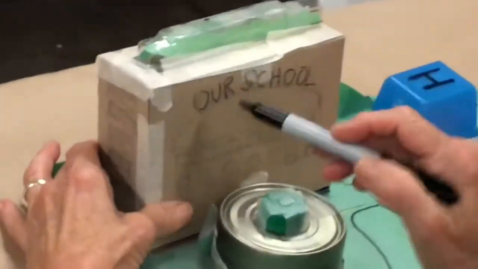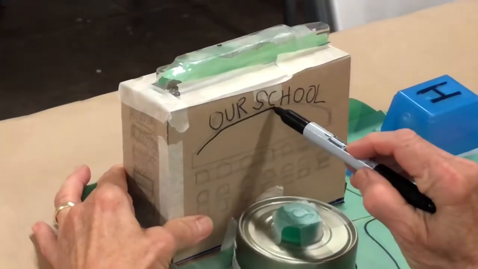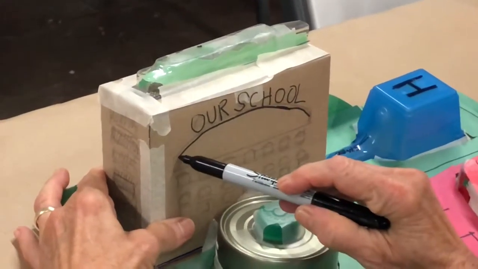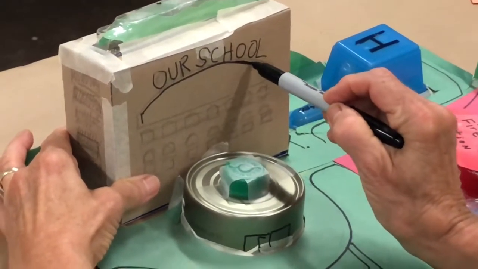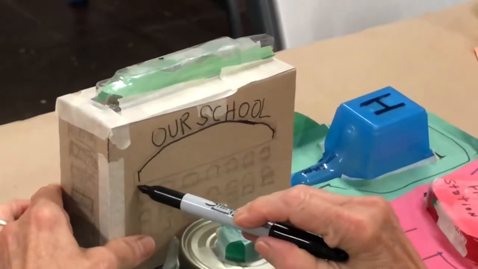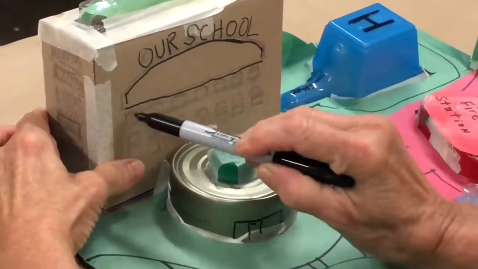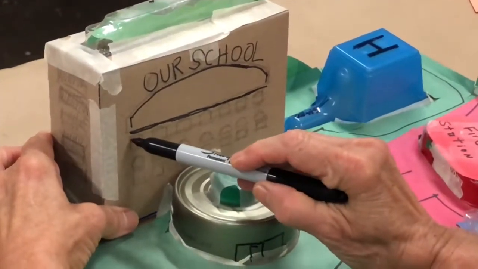There you go. And under here, I have an archway, a real wide arch, because I like arches. They're like bridges. And then I'll put a little bottom on. It's kind of wiggly, I'm getting kind of wiggly. Okay, but these are some windows.